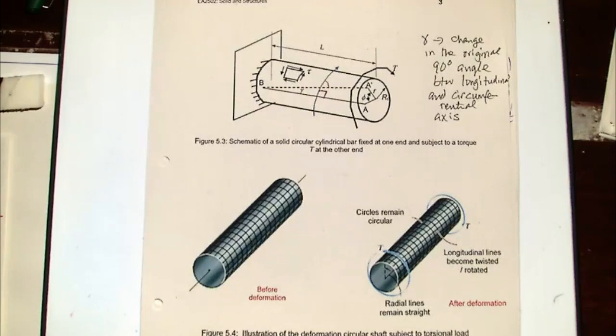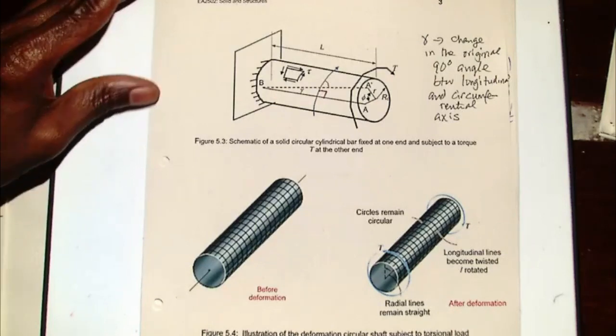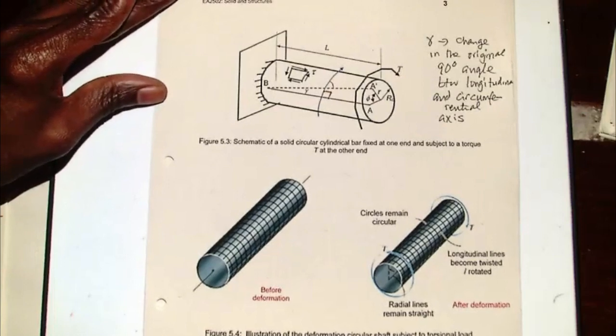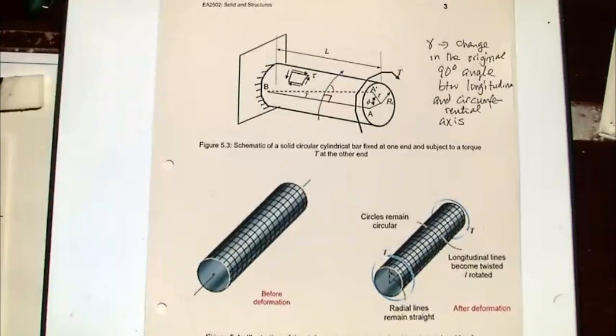Okay, so what we now have here is what is called an engineering shear strain. You will get engineering shear strain if you have a given structure, it doesn't matter what load you're actually putting on it. If you have two lines which were initially at 90 degrees from each other, and then you apply some load such that the angle is no more 90 degrees, the angle has changed a little bit, that means you have a shear strain.